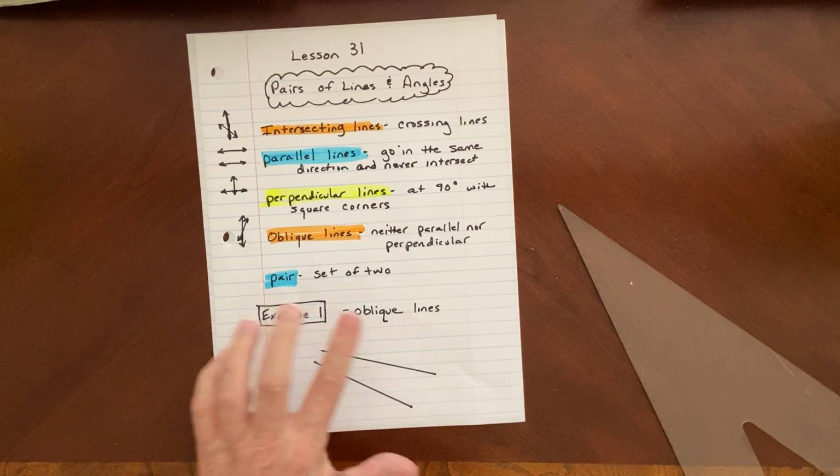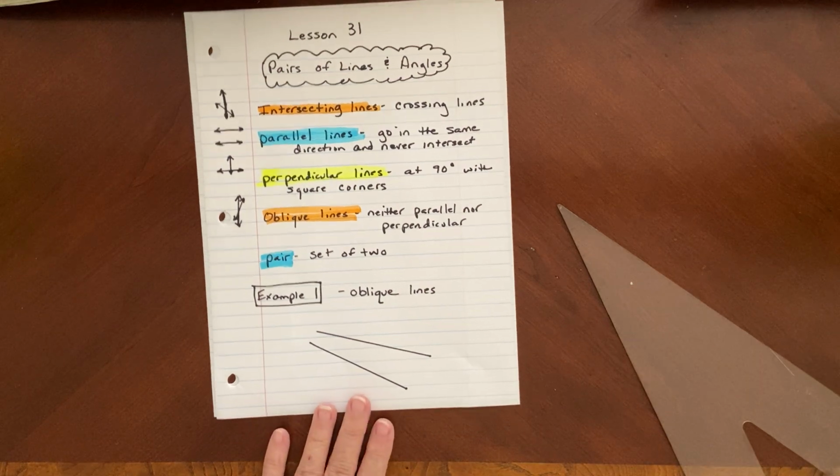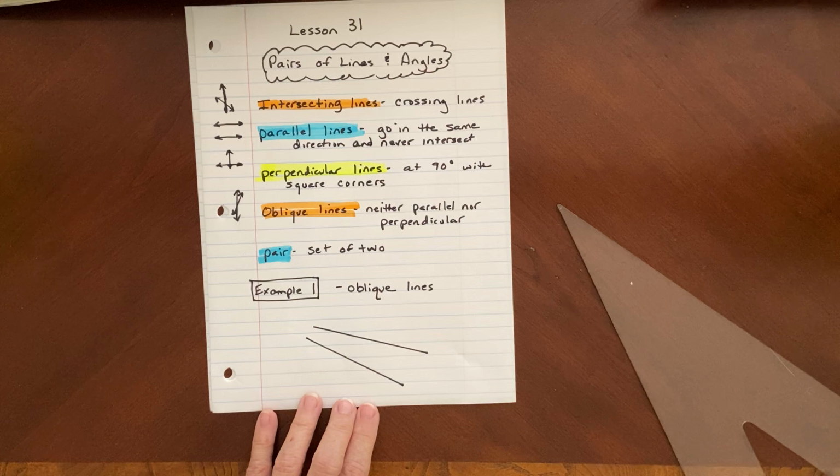And a pair just means a set of two. So usually when you're talking about all these lines that form angles or parallel lines, it's usually in a pair or a set. Example 1 says draw oblique lines. Okay, so draw a pair of oblique lines. So pair, two of them, oblique.